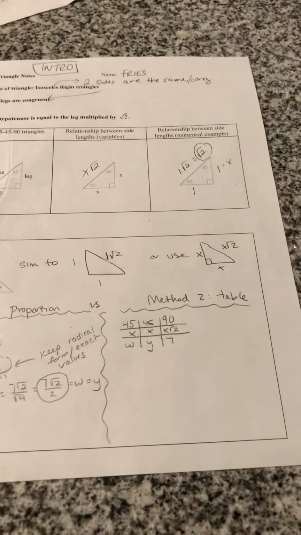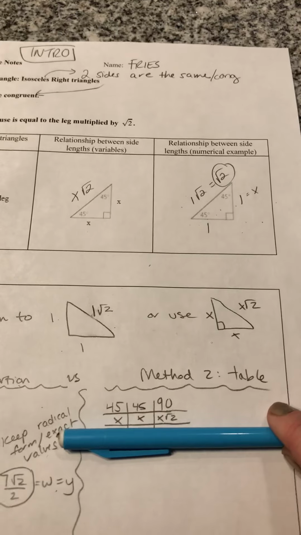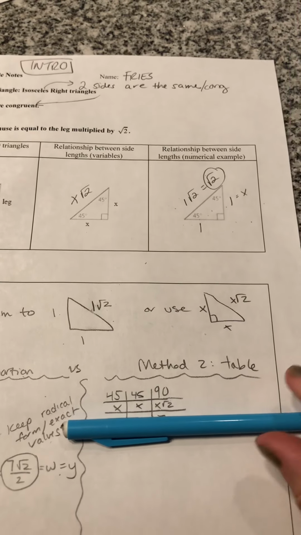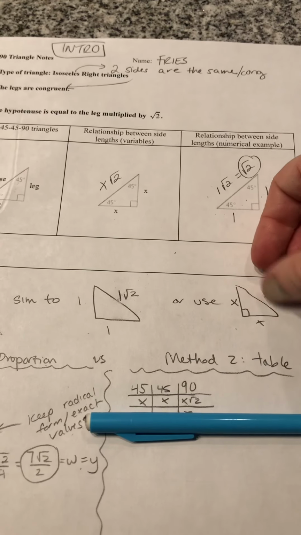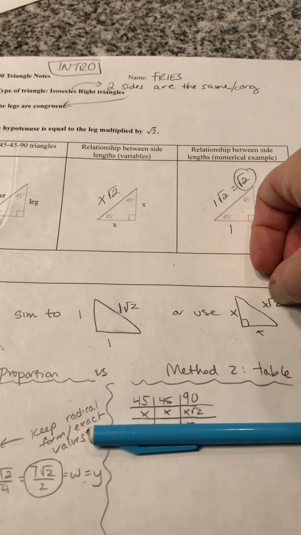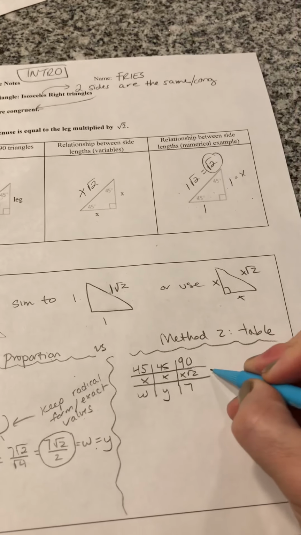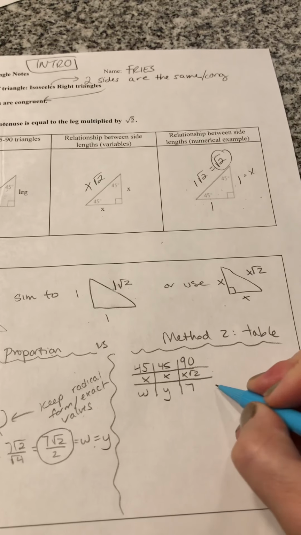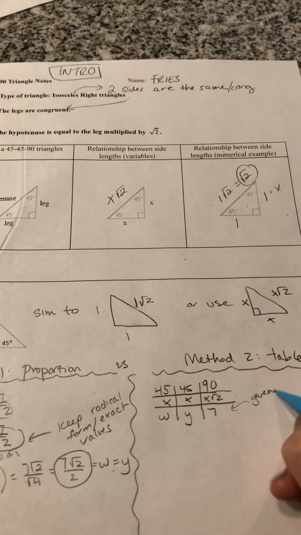A second method, sometimes I teach a table method. In the table, I first have my angle degrees. So 45, 45, 90. Across from 45, I have an x value. Across from 45, I have another x value. Those are my legs. Across from 90, I'm using the pattern x root 2. Okay, so degrees, the side length. Now here I have what's given. This is my given info.